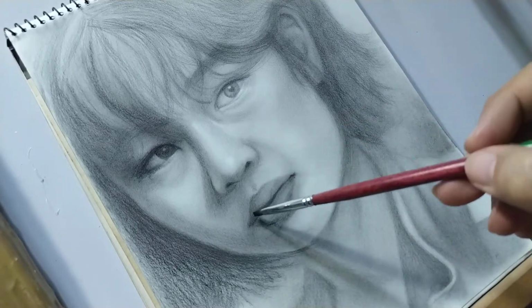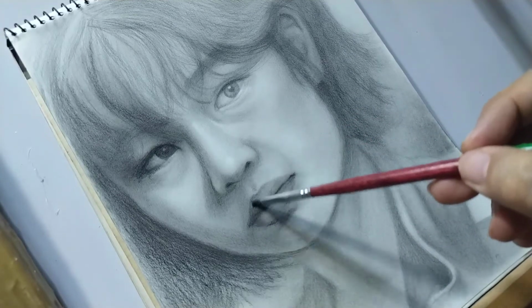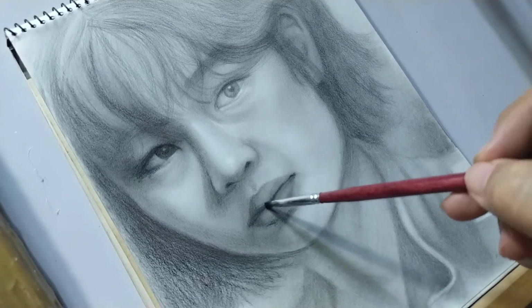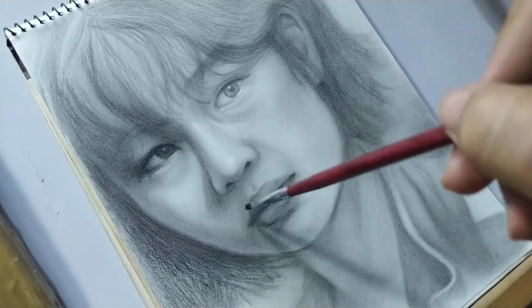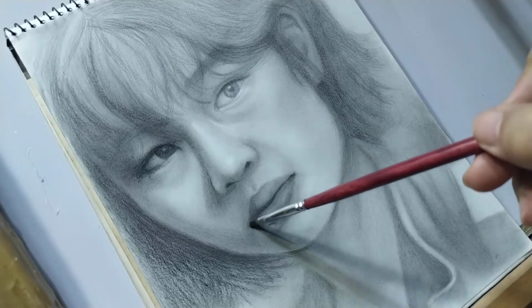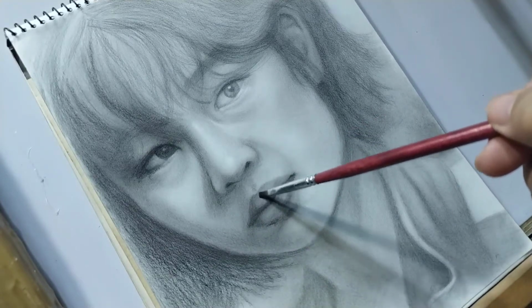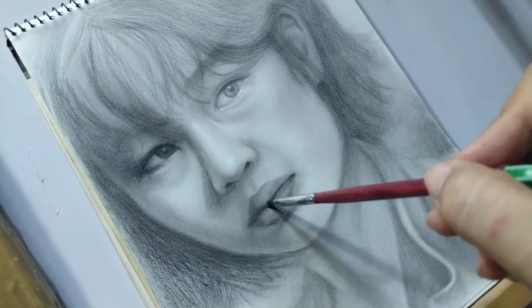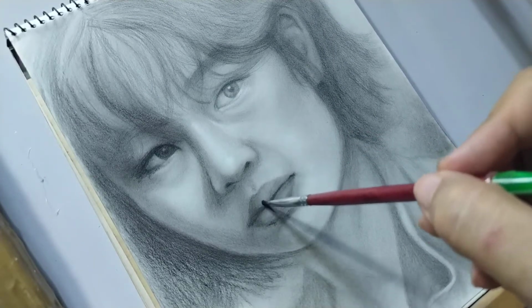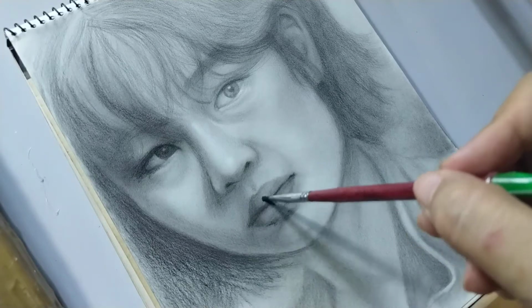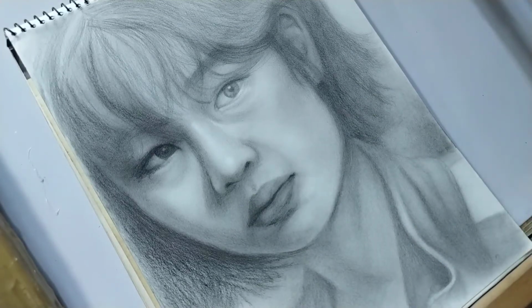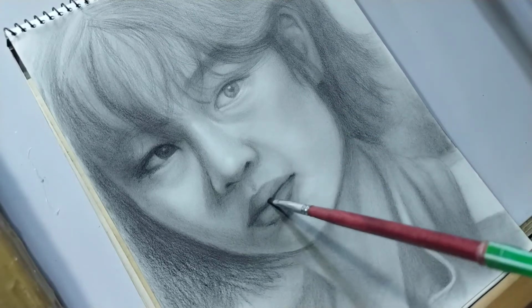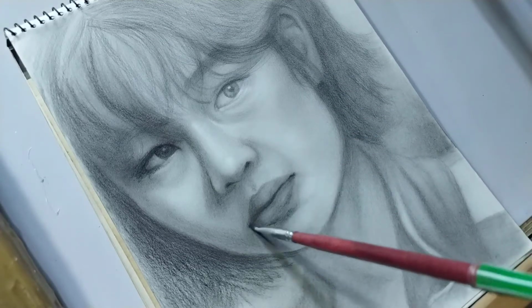Just softly brush it. You don't have to press the brush into the paper. Just gently even out those values. Okay.